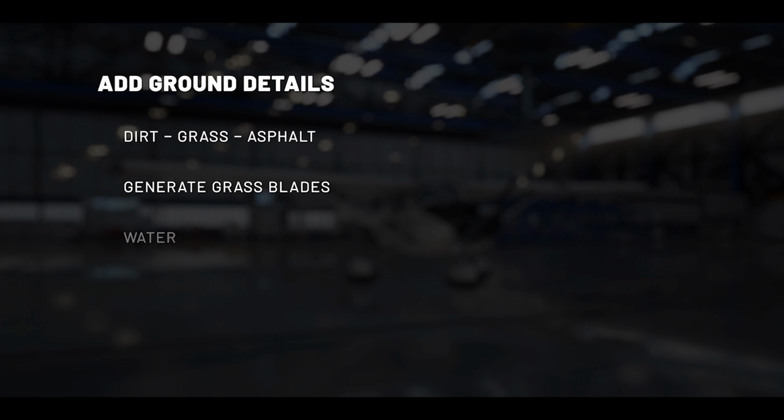We are adding ground details for dirt, grass and asphalt. We generate grass blades, actual 3D geometric grass blades. We display millions of them on screen. We also add water shading up to the point that we even have the water affected by the wind, which creates waves on the water. We also add night lights both along the roads and on the buildings. We also add details to the buildings, and all of this helps create a much more believable world.